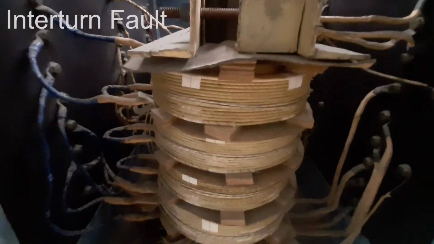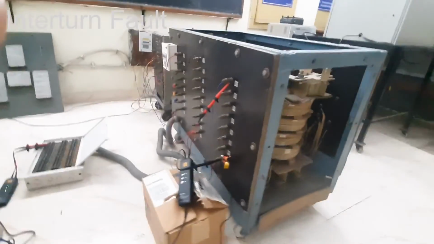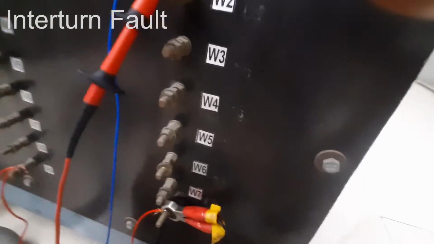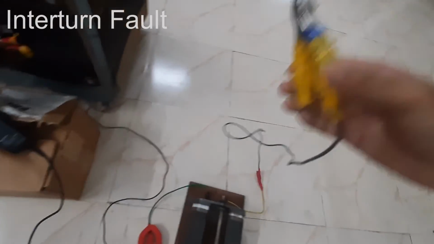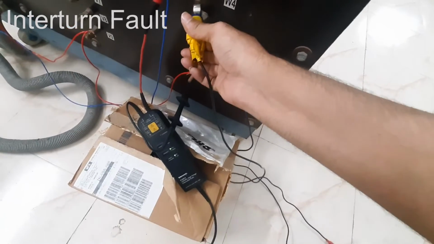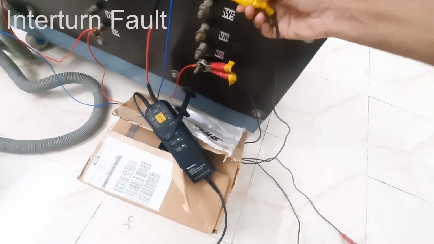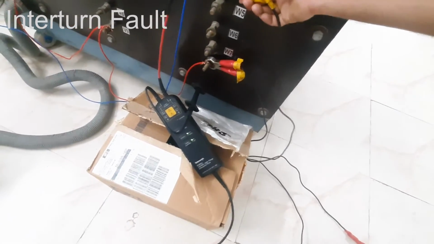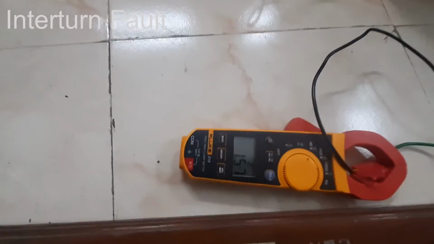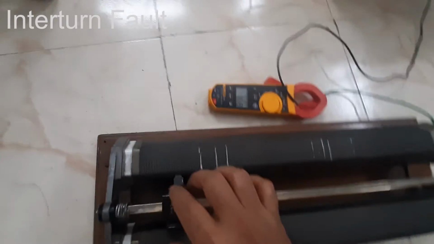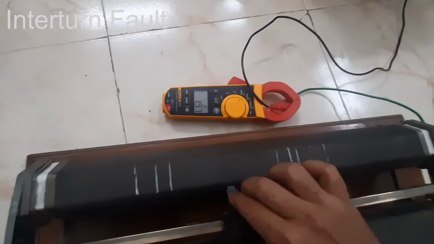In the next part, we will see the interturn short circuit fault. This interturn short circuit fault is done by shorting a number of turns. In this experiment, we will short 5% of the turns. So see, here we are shorting the 5%. You can see a spark generated during the interturn short circuit fault. Now this position is near to maximum, so we'll increase the current, first to 10 and then to 15 amperes.